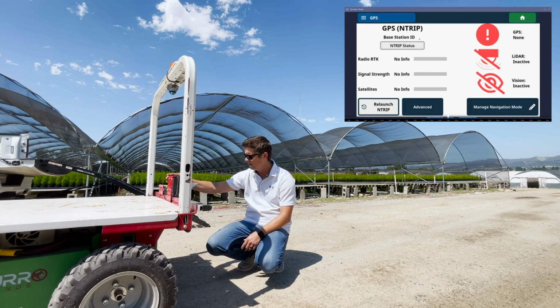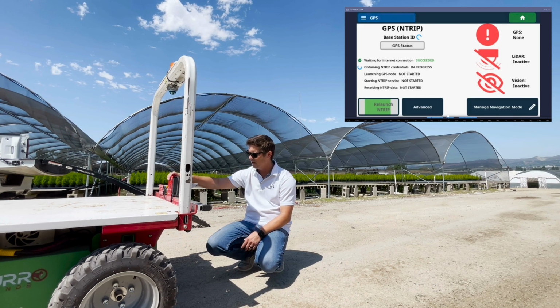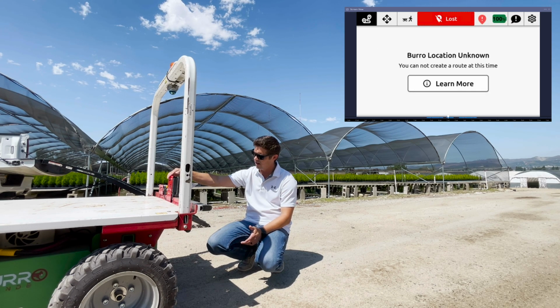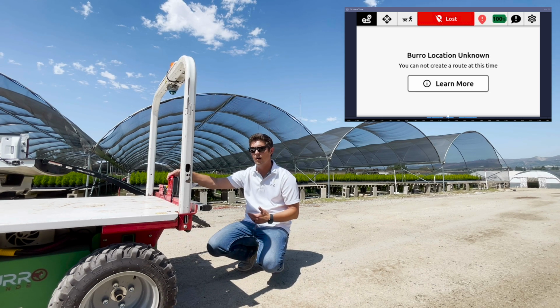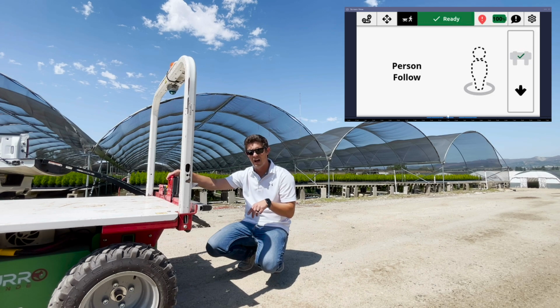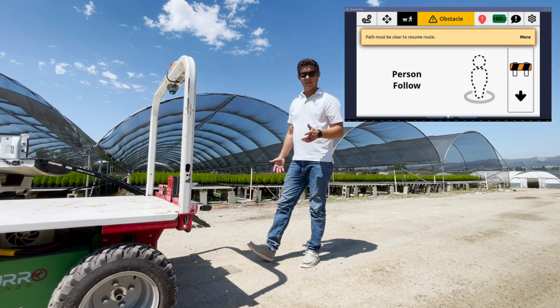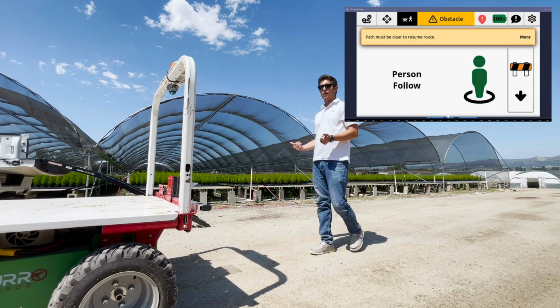Relaunch that in-trip. While that does that, we're going to come over here to the next thing past this red map error. See, now my status went to ready, it went to lost. Briefly it'll come back, but I'm going to go to person follow. So in person follow, you see that dashed line. As soon as the user gets up and kind of moves, it turns green. That means that Burrow's ready to follow.